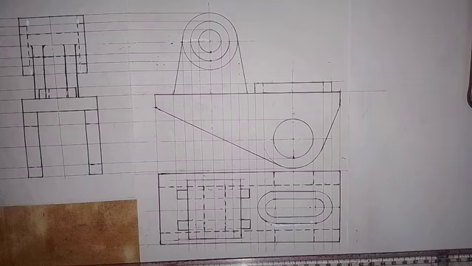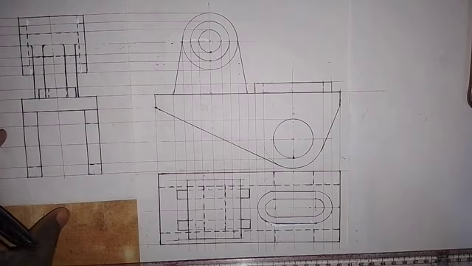So this is the end elevation, and as we have drawn this in first angle projection, this is actually the right end elevation. It's as simple as I've done it here.